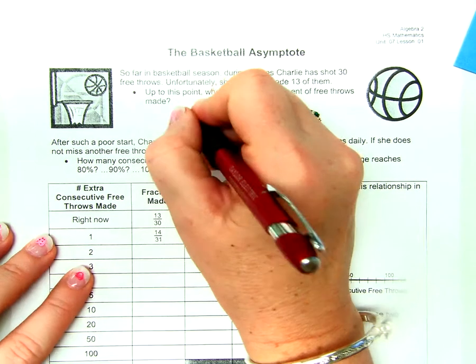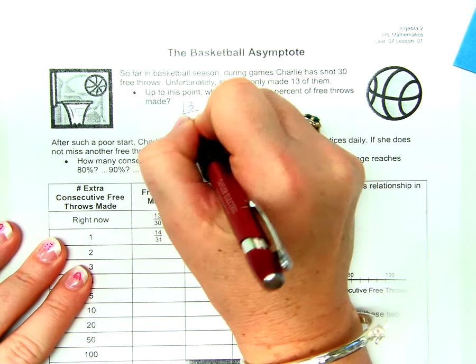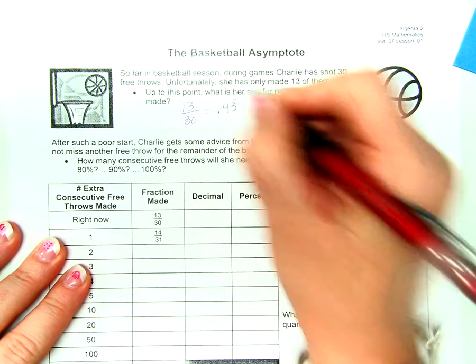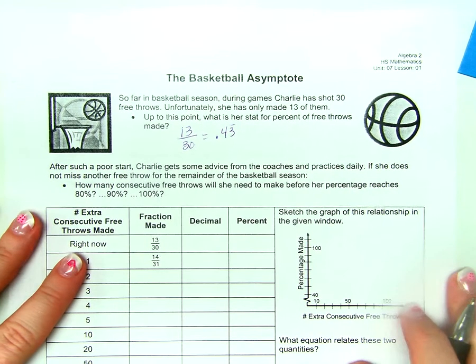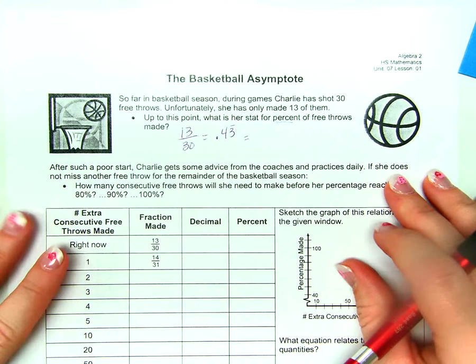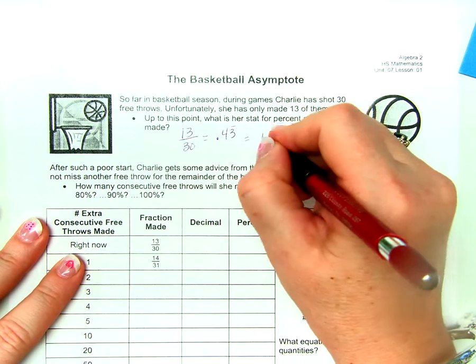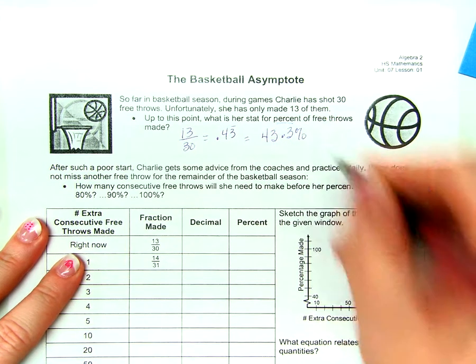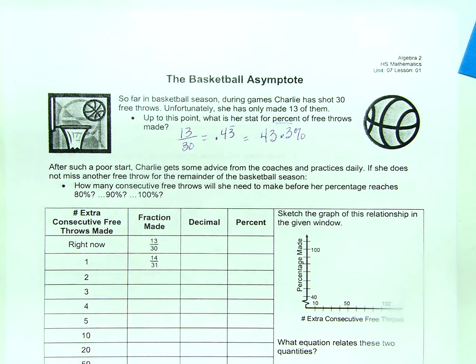So if we say 13 divided by 30, and somebody said that's 0.4333, like repeating, right? What percent is that? Because it's asking for the percent, right? So 43.3%. Okay, and how do we get that? Multiply that by 100. Okay.